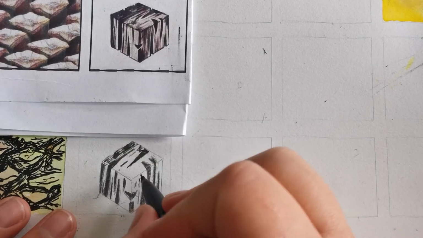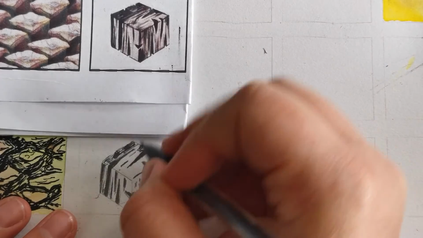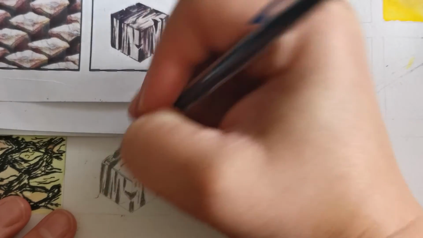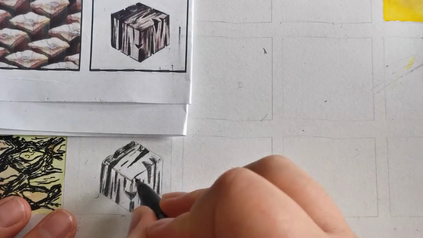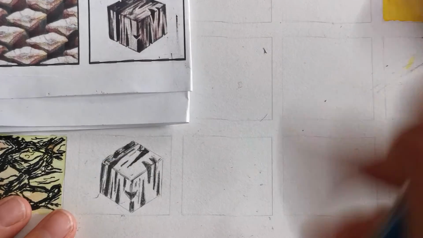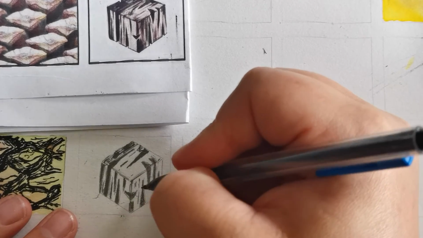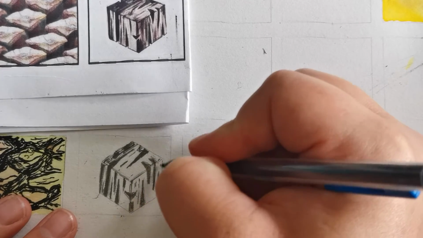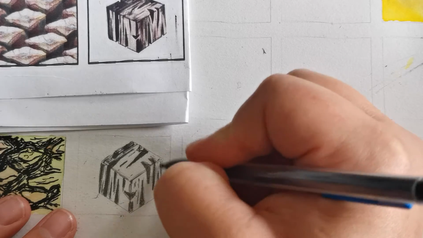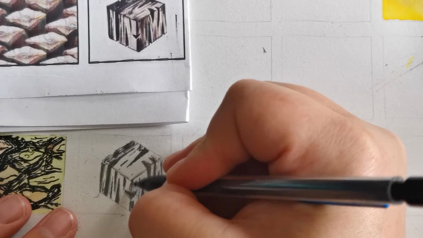Now once you've got all of those darker cracks in the wood, splinters, mapped out, what you can then start to do is put in some of the lighter tones using lines and using shading. Just remember, any lines that you put down, they should be parallel to the edge of the cube. So just keep checking that, otherwise it might not look accurate.